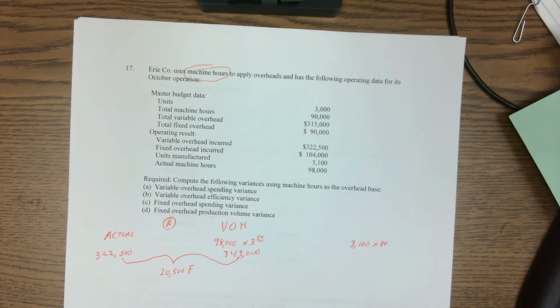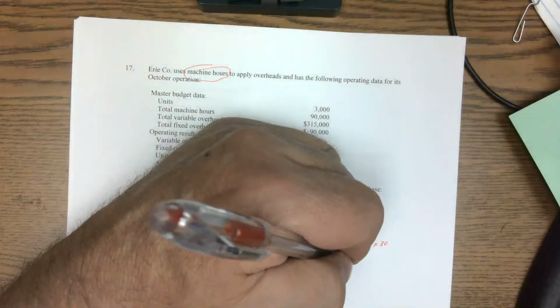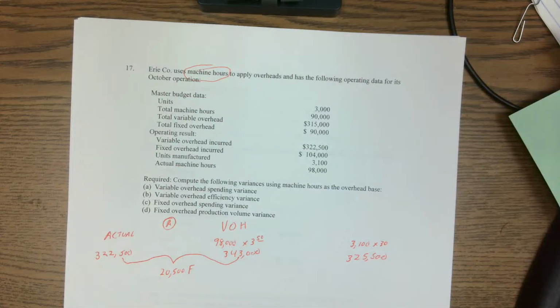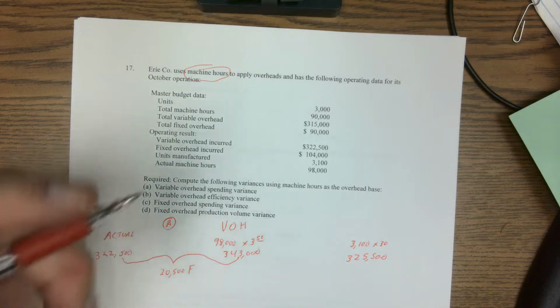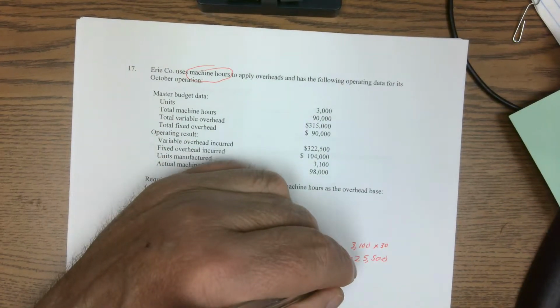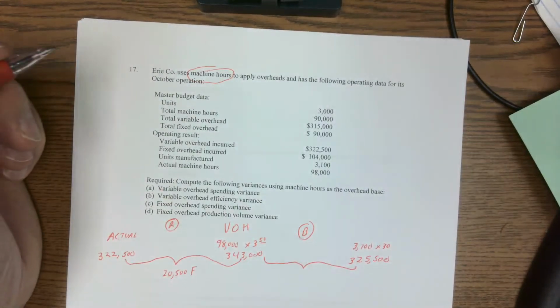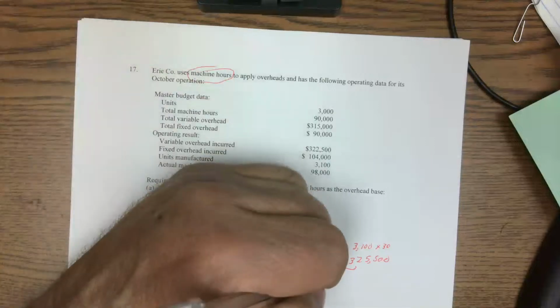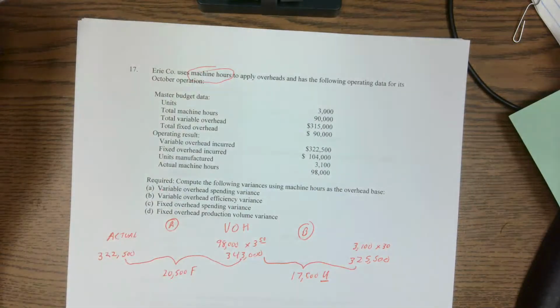Here we go. 3,100 units times 30 hours times 3.5 is going to be 325,500, and 343. And so here we get, this is B. The efficiency variance is going to be 17,500, and that is unfavorable. Okay.